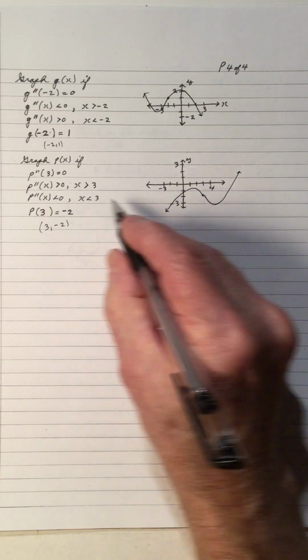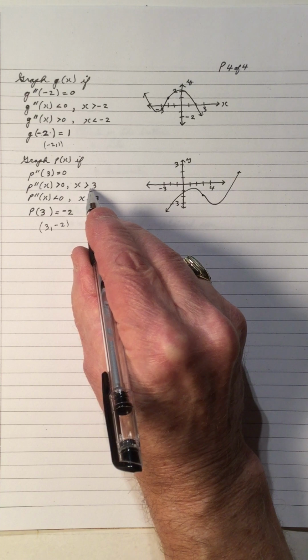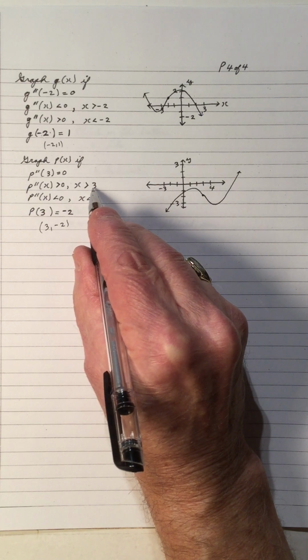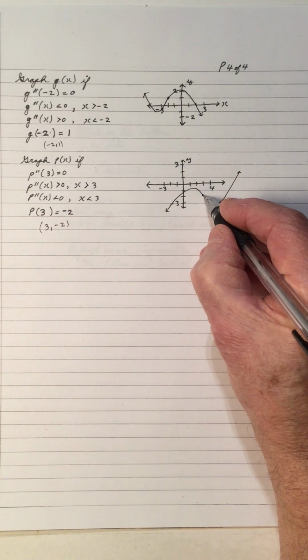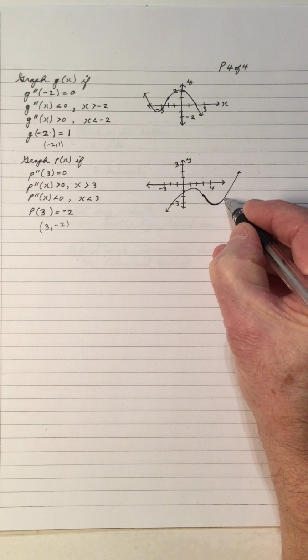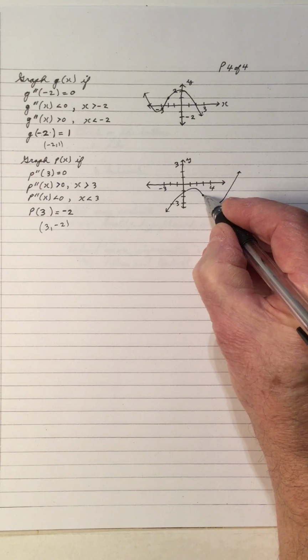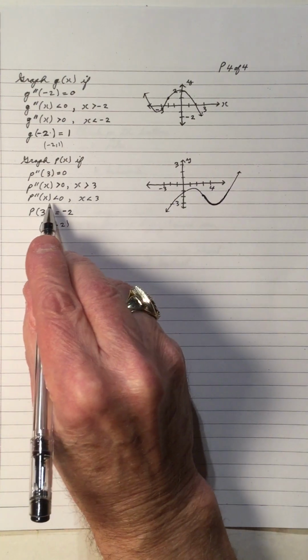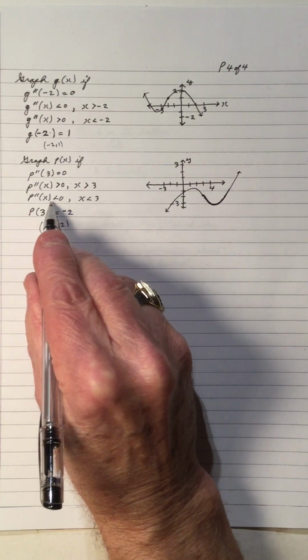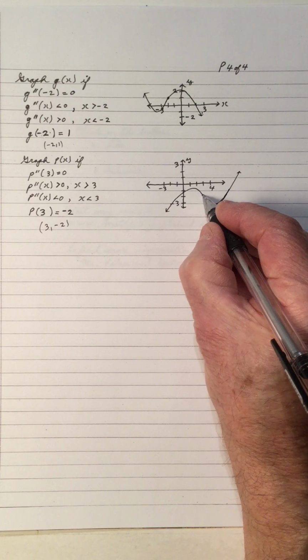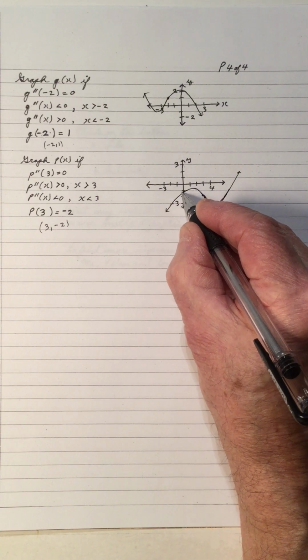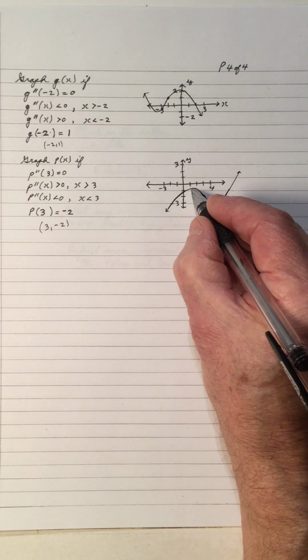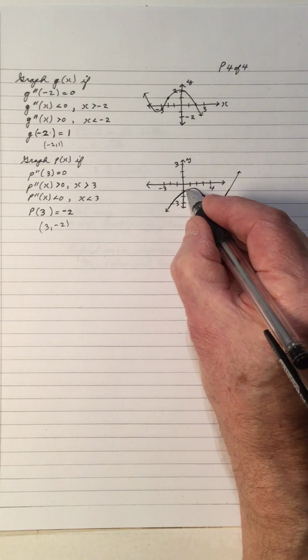Notice again, on all points to the right of 3, we have a positive concavity, which is open upward. It goes down and then up like a parabola. And on the left side of 3, negative concavity. So it goes up and then goes down, like a parabola that's opening downward.